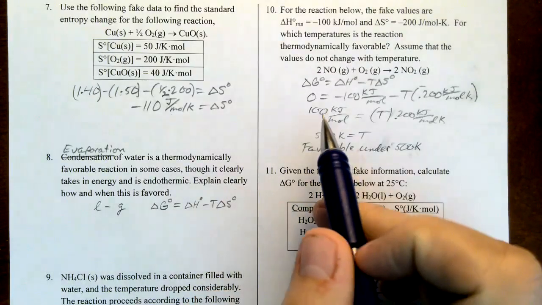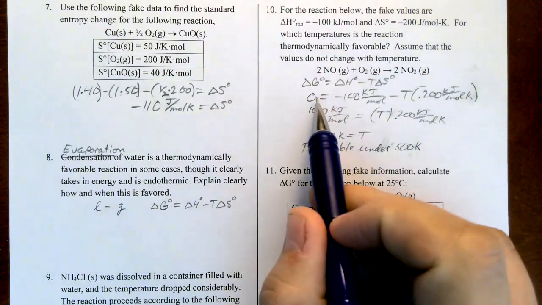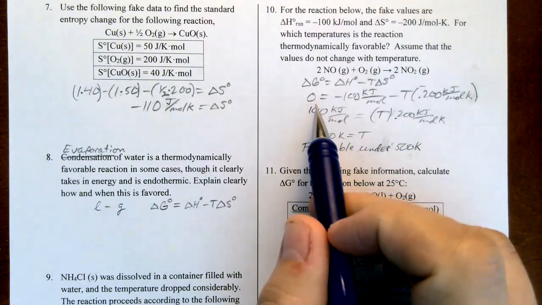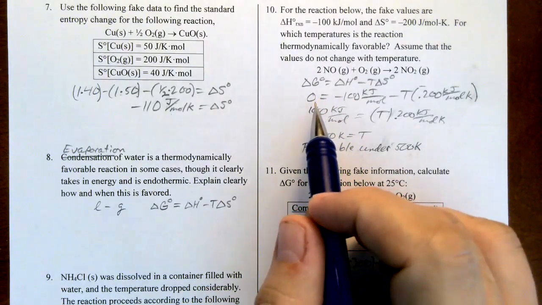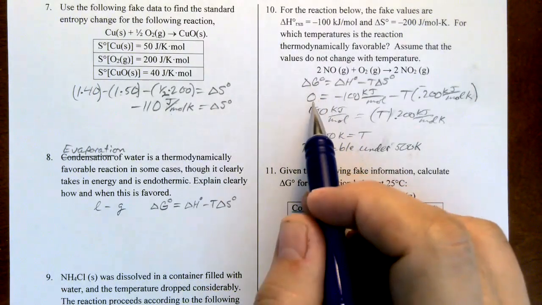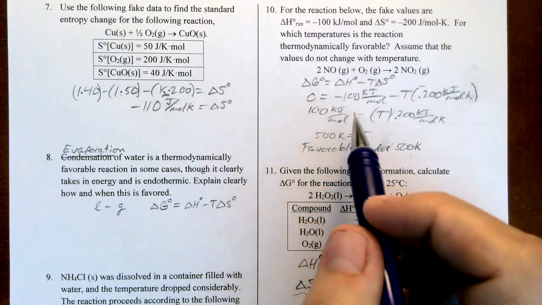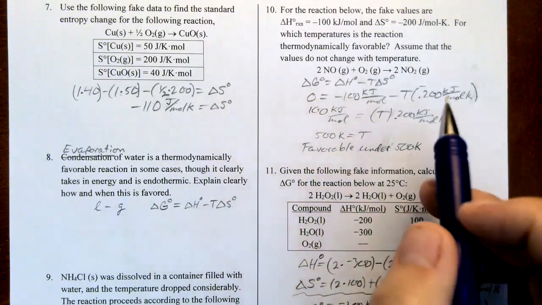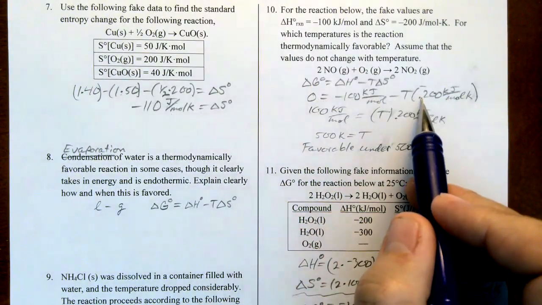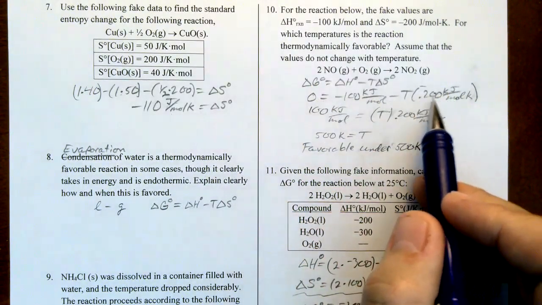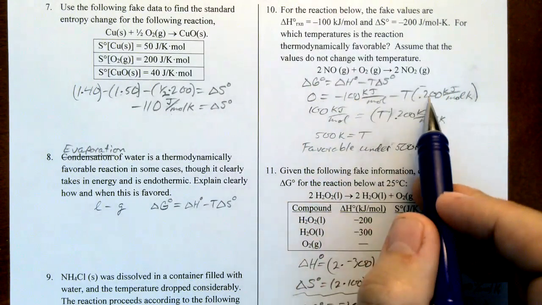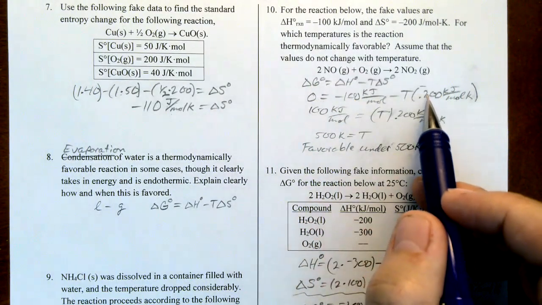On 10, well, I did it my way, which is I like to set it equal to 0 because those inequalities drive me bananas. So I just say, well, the turning point is when delta G is 0 because on one side it's negative, the other side it's positive. So we're going to put in our values. Do not forget to turn this to 0.2 kilojoules. If you leave it at 100 and 200, you will get a very wrong answer.